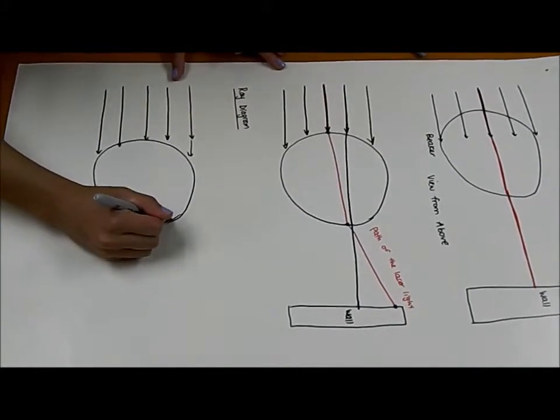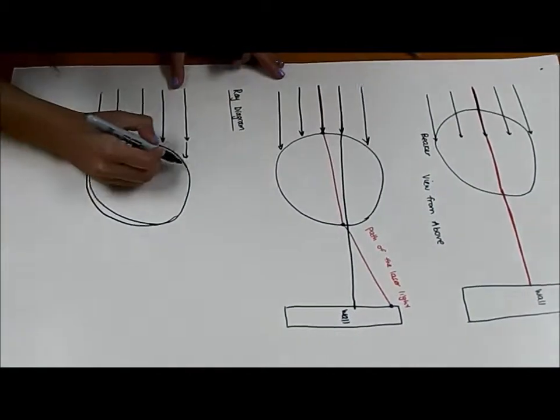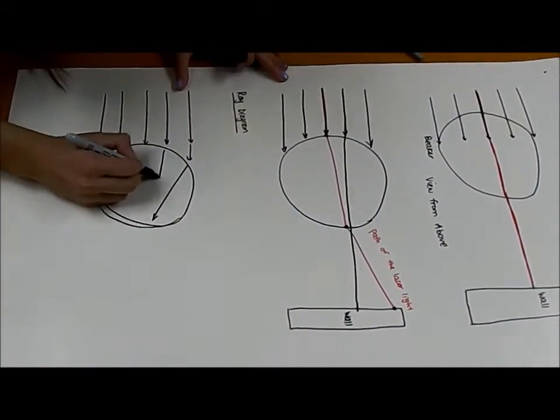Okay, and pretend the circle is circular. Okay. And so all the rays would start to come together.